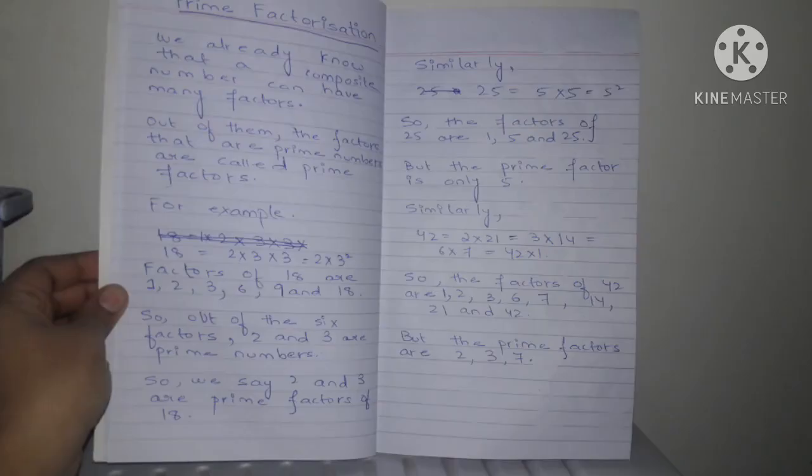Okay, so the next thing is to find out the prime factors. If you can see on my screen, I've already shown in my notes. Prime factors are those factors which are prime in number. Any composite number can have a lot of factors, but all factors are not prime. For example, look here, I've done for 18. 18 has 1, 2, 3, 6, 9 and 18 as factors. But out of all of these, only 2 and 3 are prime in nature. So 2 and 3 are the prime factors of 18.